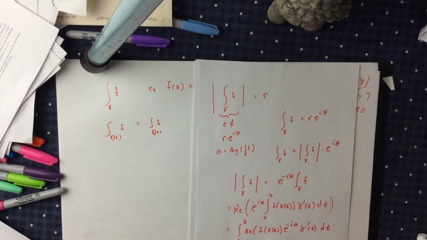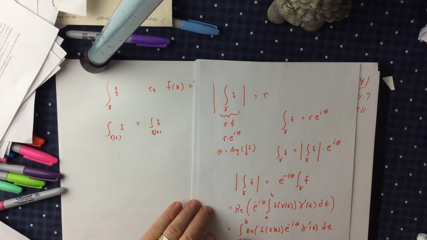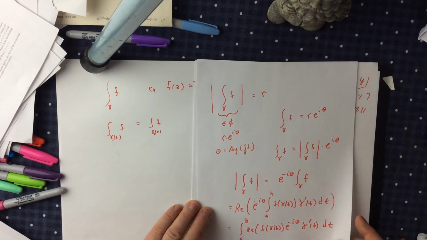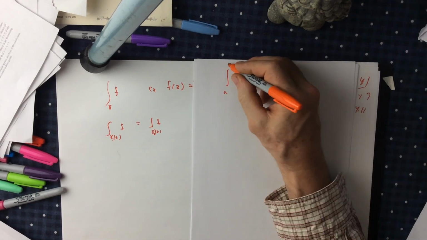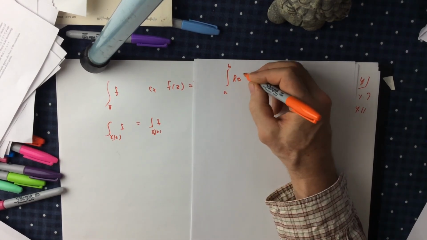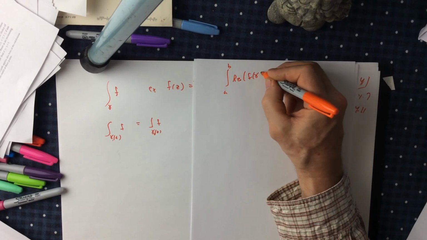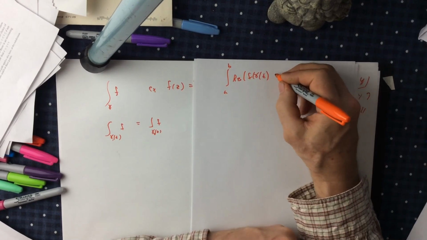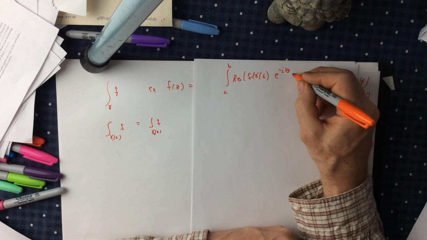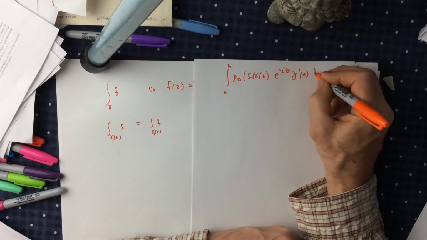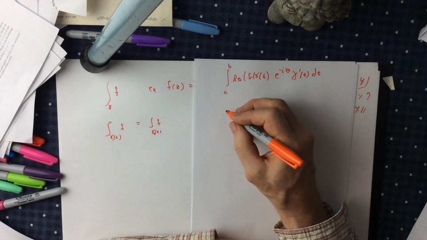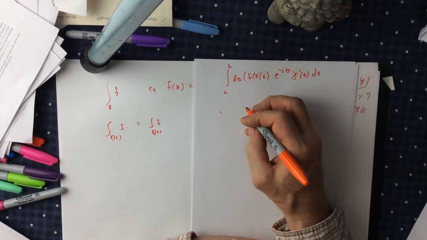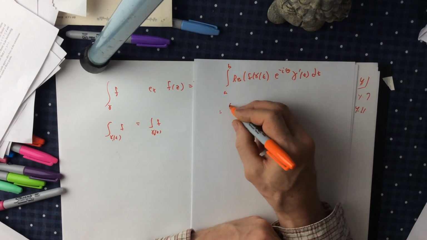So we get this expression that at the moment looks pretty funky, but it's a real expression. So now I'm going to use the first theorem of Riemann sums, and that integral has got to be less than the maximum of the value, or I'm sorry, the modulus.